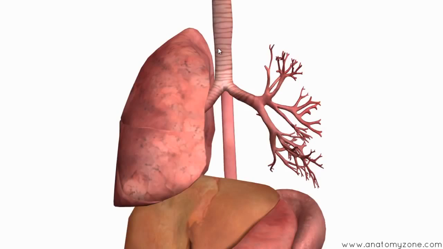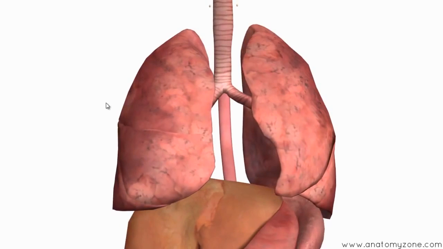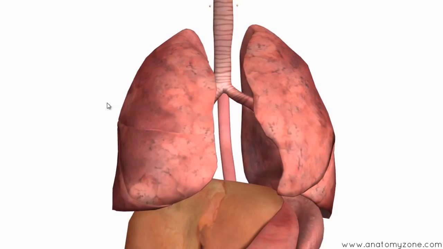So for now, just remember that the trachea divides into the right and left main bronchi, which divide into secondary bronchi, which divide into tertiary bronchi. So these secondary bronchi are called lobar bronchi because they supply the lobes of the lung with air.